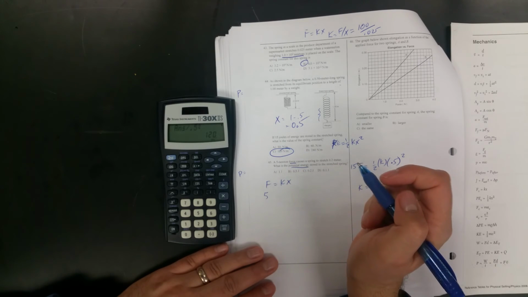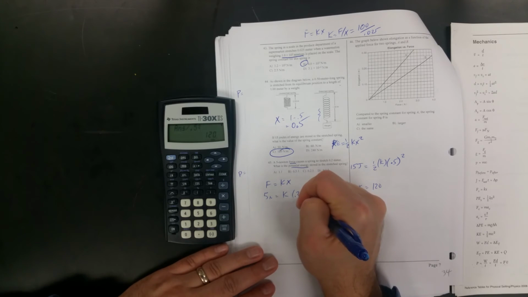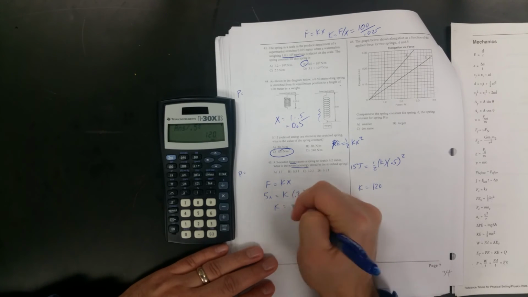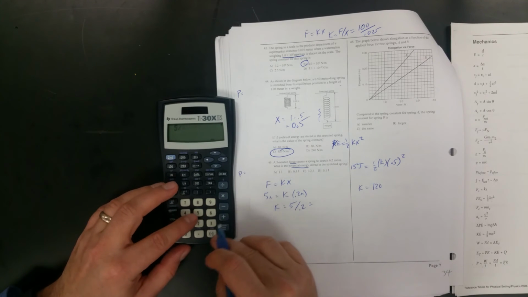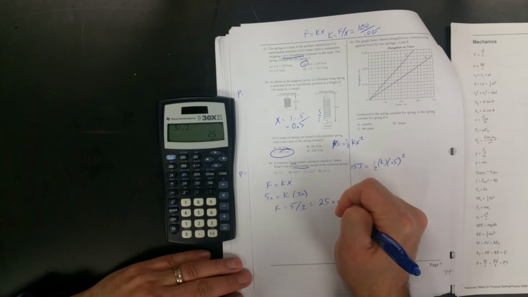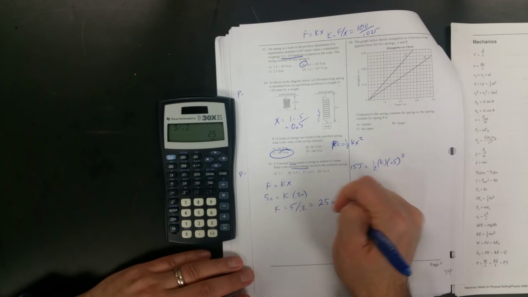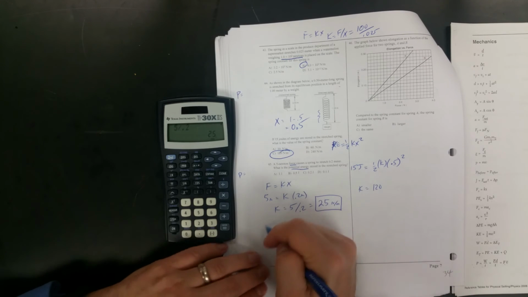So 5 newtons equals k times 0.2 meters. So k is going to be 5 over 0.2, which is 5 times 5. So we get 25 newtons per meter. That's your spring constant. That is not the answer because we want to find potential energy.